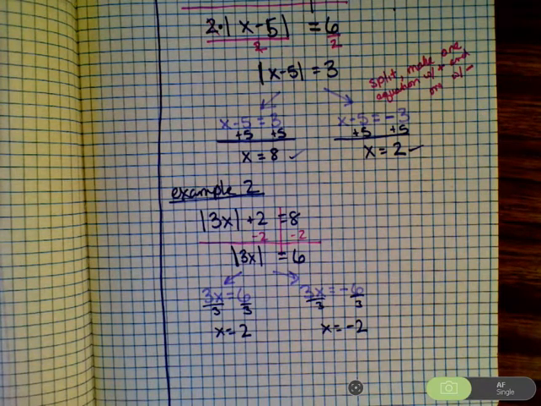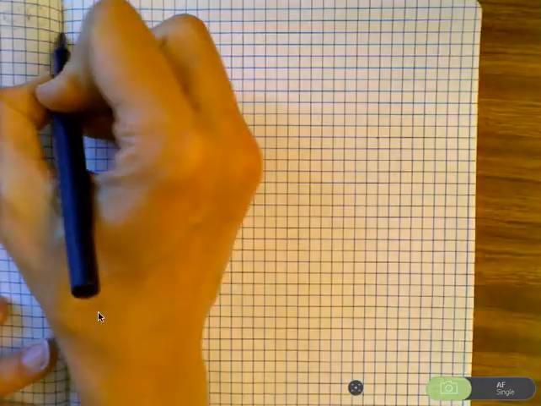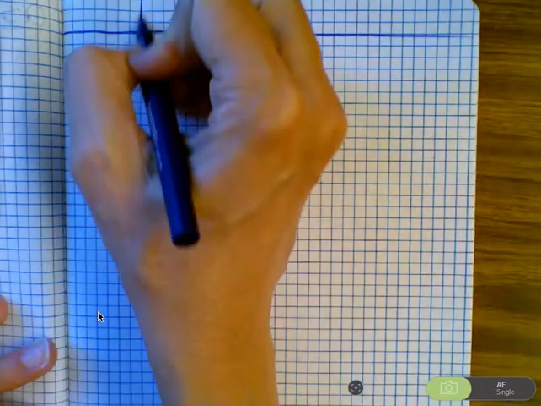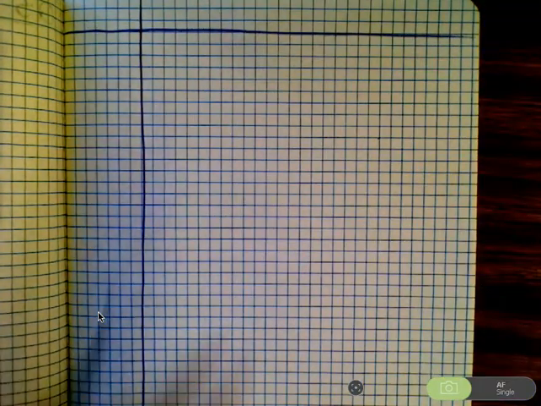I think we should do one more example, and then we will be good for today. So one more example. You might have room for this at the bottom of your page, but I like to write rather large so you can read everything. Here we go. Example 3.